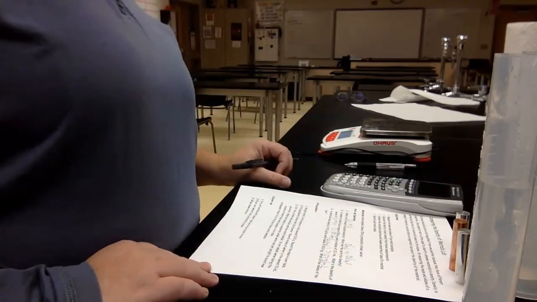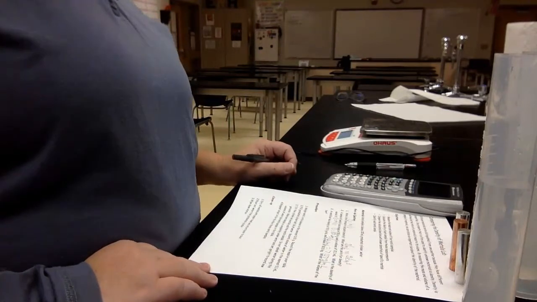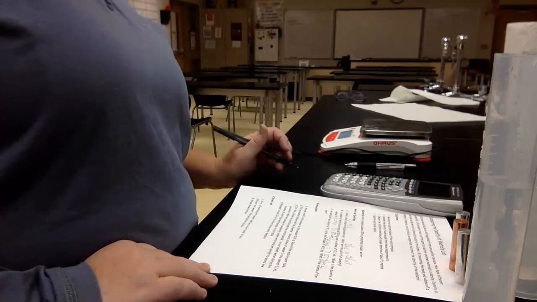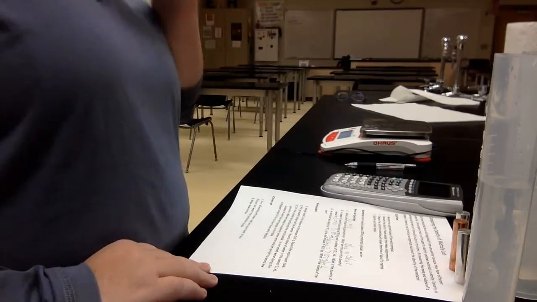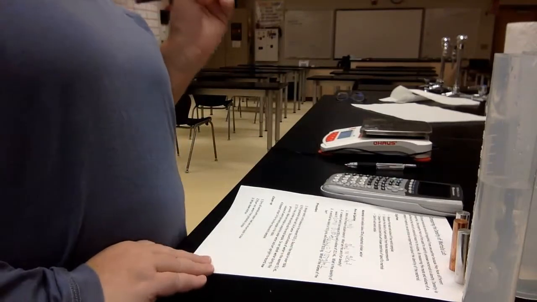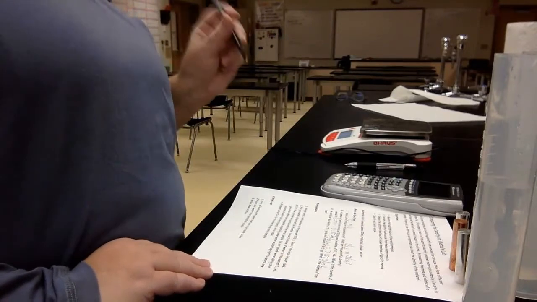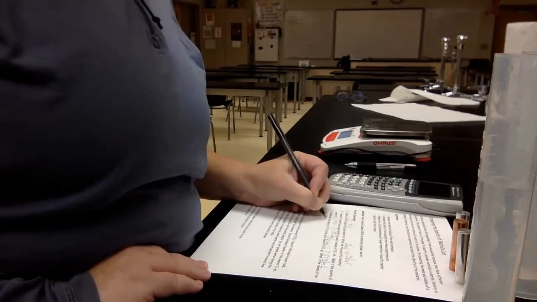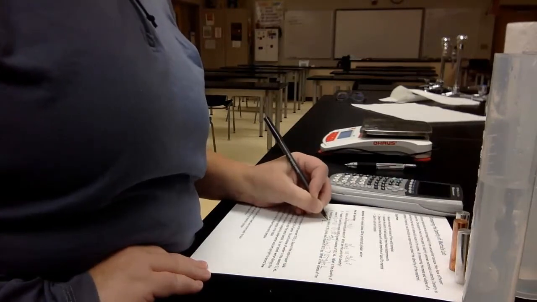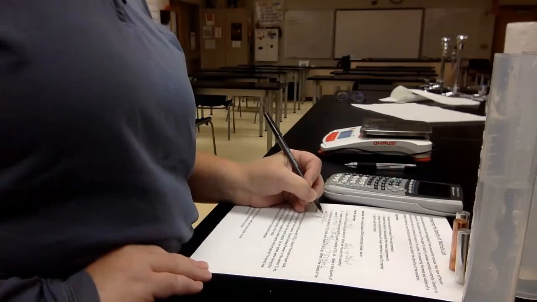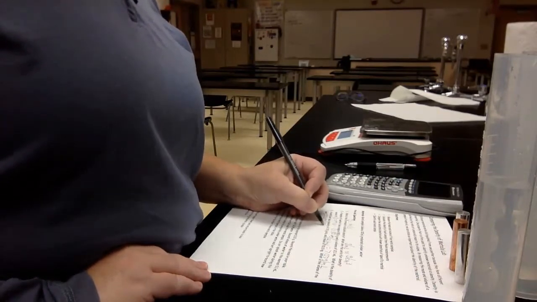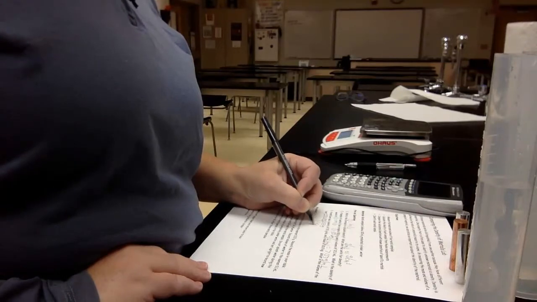So if a metal bar has a density of 19.3 grams per milliliter and a mass of 50 kilograms, what is the volume? Now we have a few things we need to do. First, we need to change our kilograms to grams. So if I take 50.0 kilograms, and we're going to do our sig figs here, I know that there are 1,000 grams in 1 kilogram.